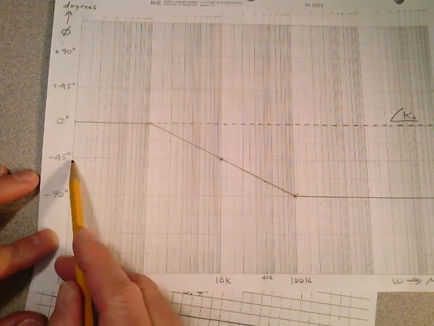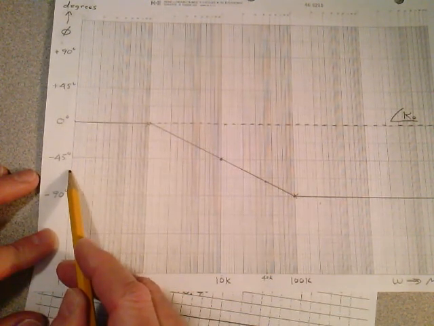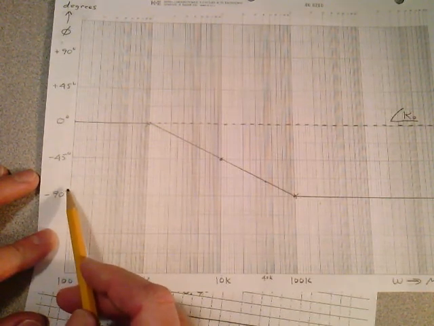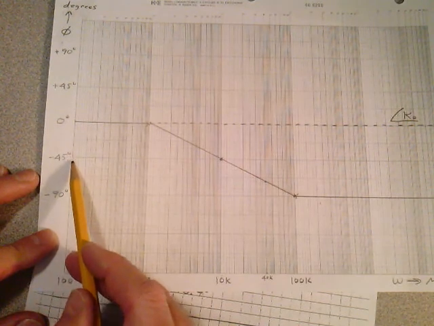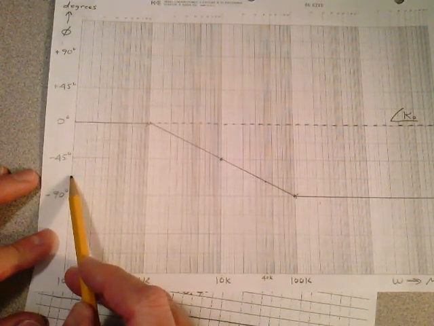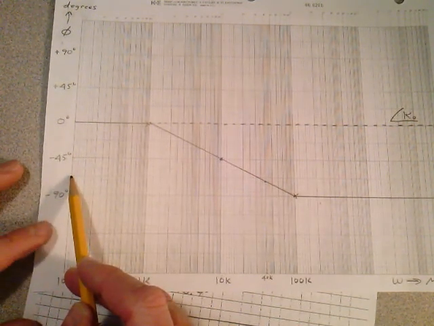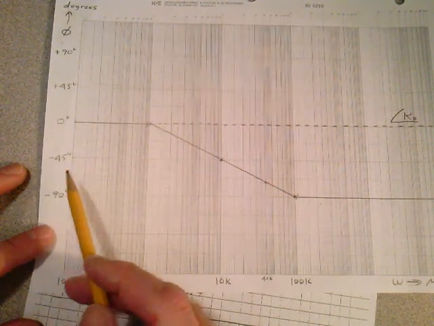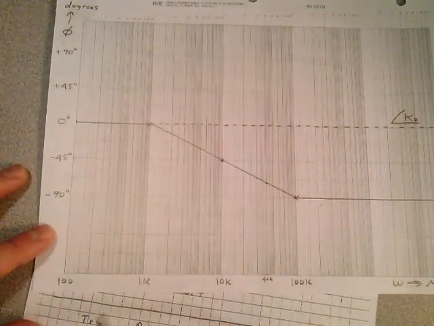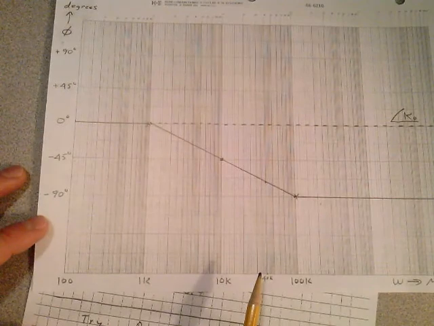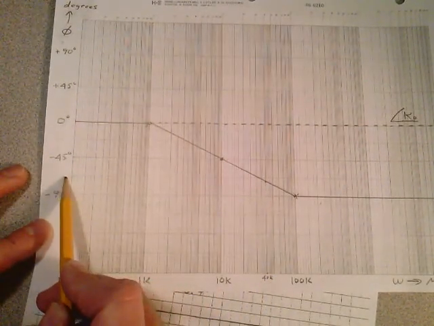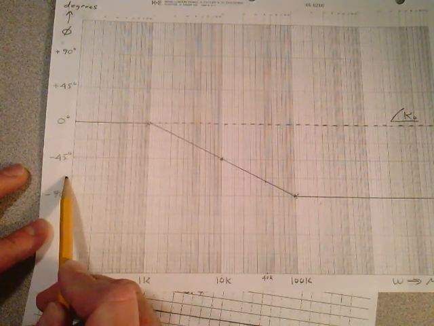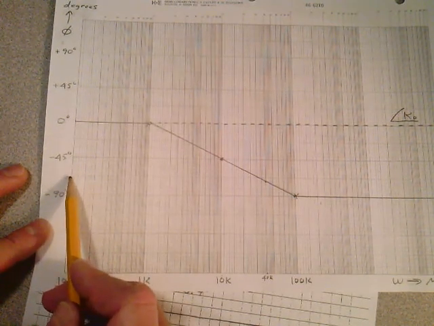Each one of these sections, each one of these points as you go through here, represents 4.5 degrees. If you take 5 times 4.5 degrees, you're going to get that midpoint at the minus 45 minus 22.5. So you're going to be at 67.5 degrees, minus 67.5 degrees when you get down to this point here. You can just go ahead and interpolate this.